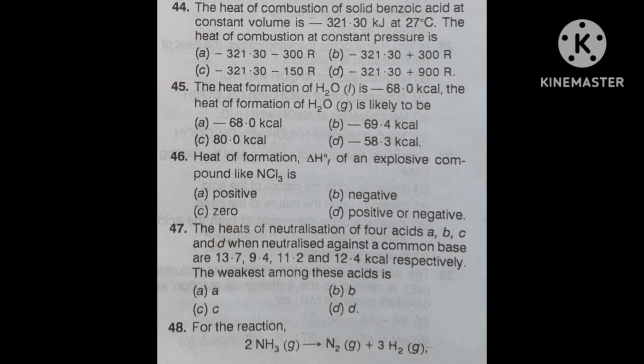Which one is weak, that you tell. First option A, second option B, third option C, fourth option D. You can answer in hardly 10 seconds. Just think, and after that I will tell the answer and explanation.